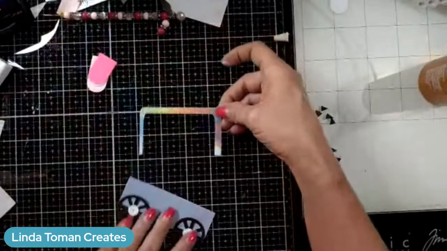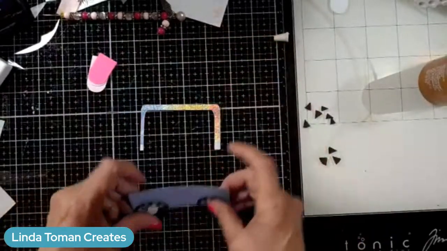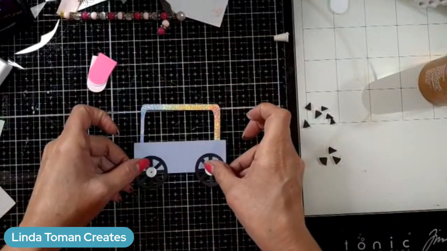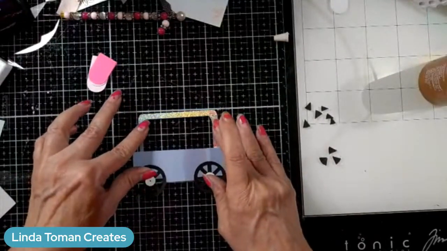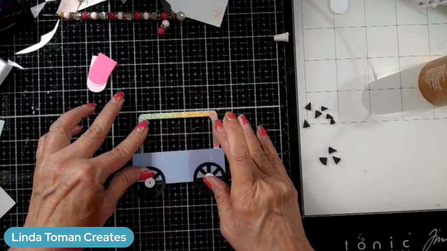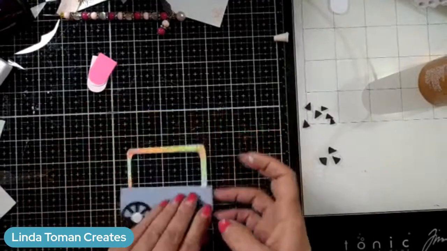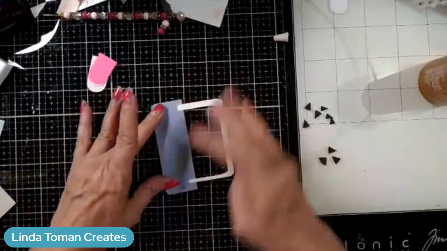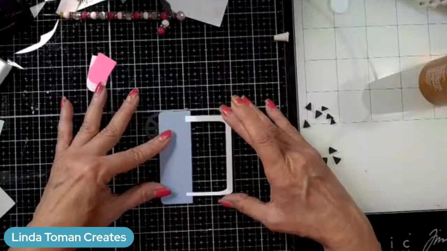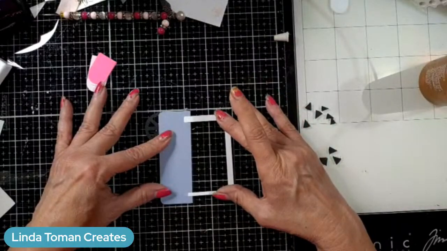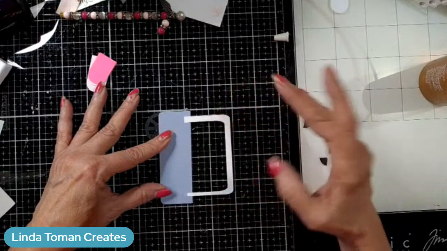There we go. I'm going to lay this like that. And I'm just going to put this on just like so. That should be about right. Turn it over, push it down. Let's line this up. It's not straight. Let's straighten it out a little.